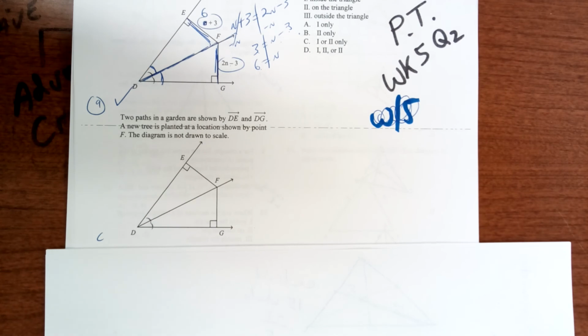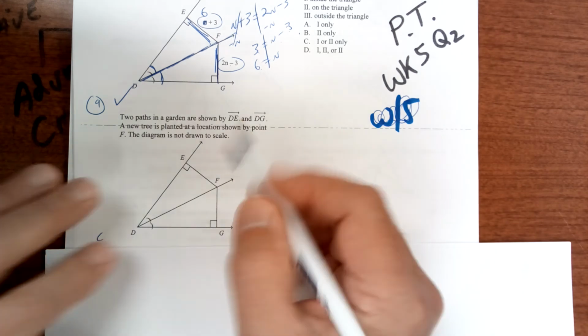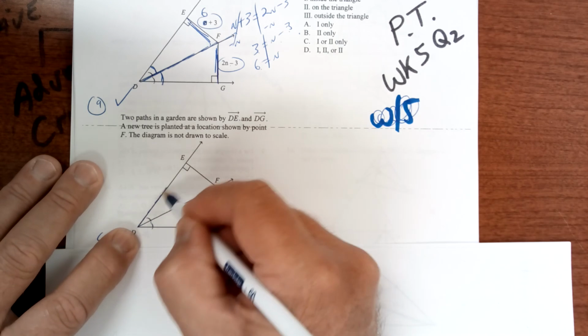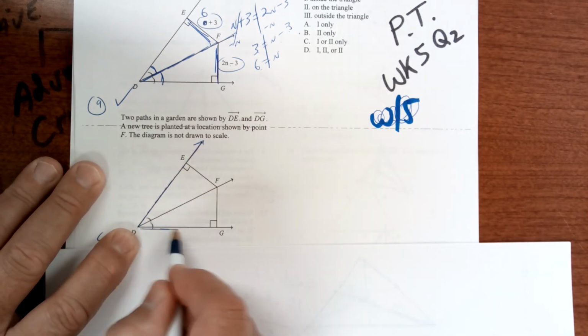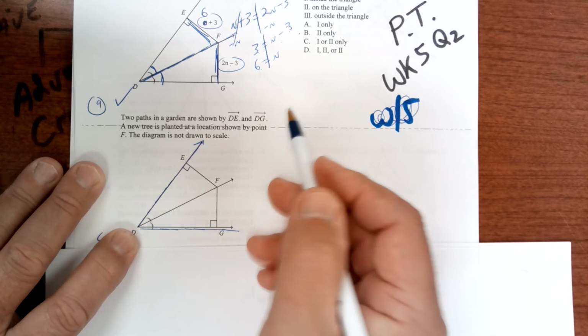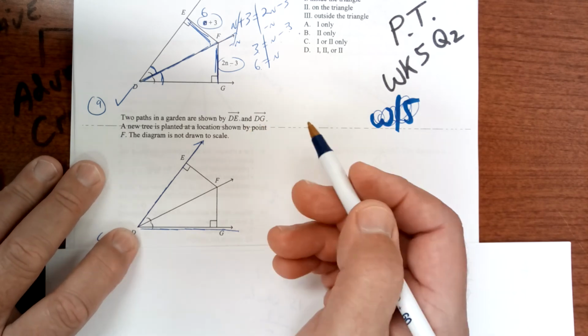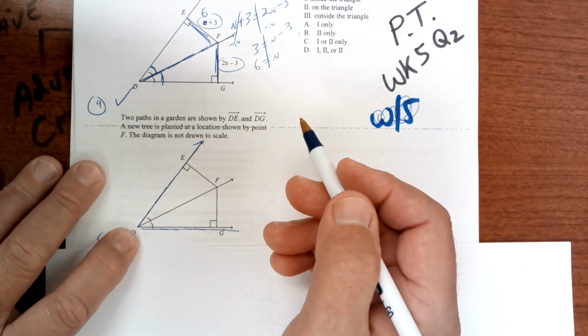Two paths of a garden are shown by ray DF and DG. DE rather. So this is a path DE, and this is a path DG, okay, to a garden. A new tree is planted at location F. So here's your tree.